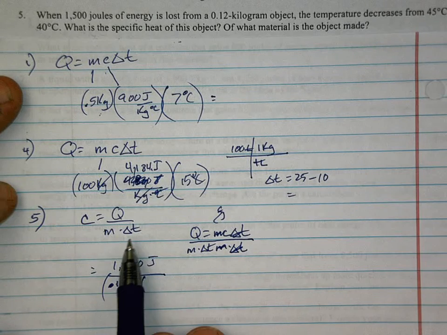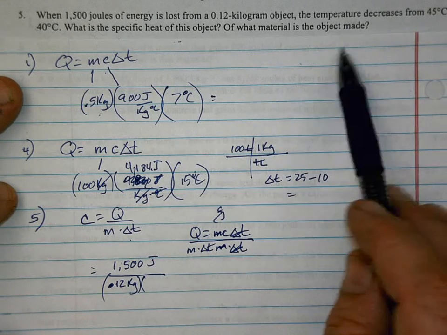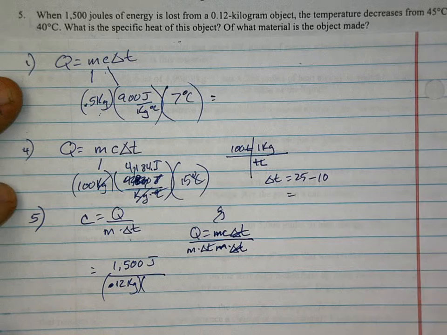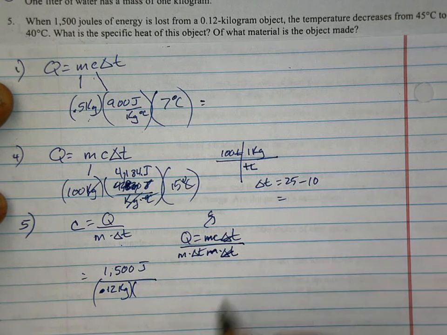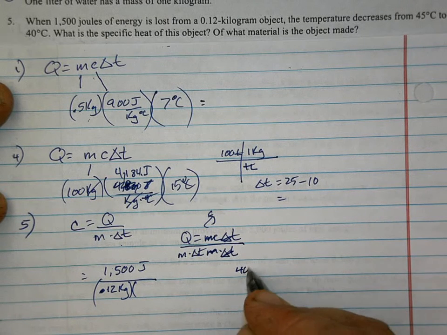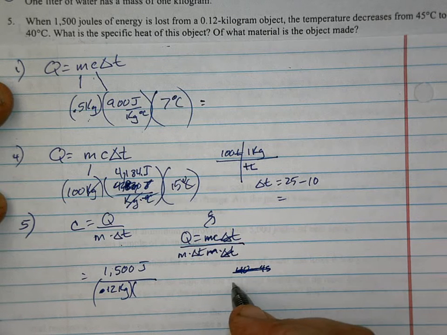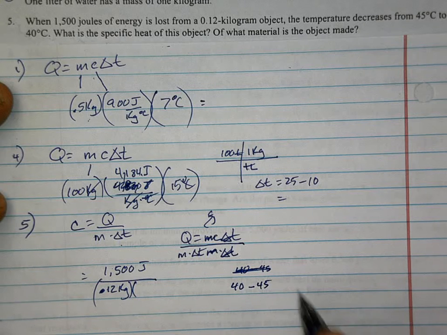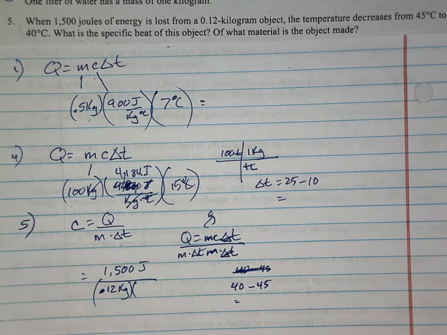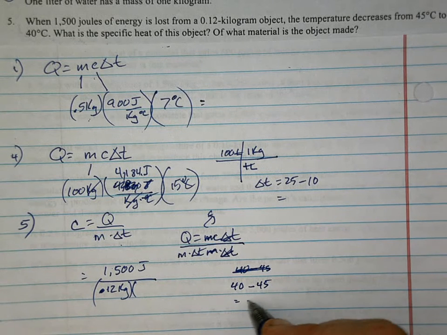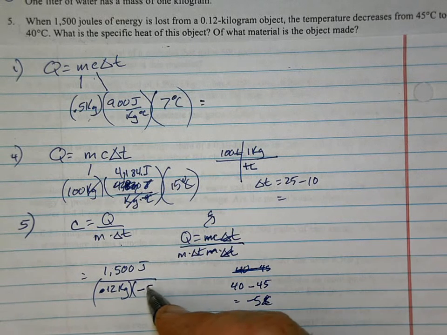And then we've got to divide it by the change in temperature. And this problem said we went from 45 to 40. So 45 to 40. So what is 40 minus 45? We started at 45. So what's the change in temperature? What is 40 minus 45? Negative 5. Negative 5 degrees Celsius. So this would be negative 5 degrees.